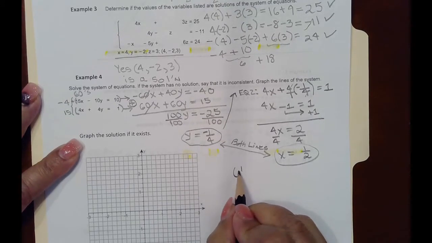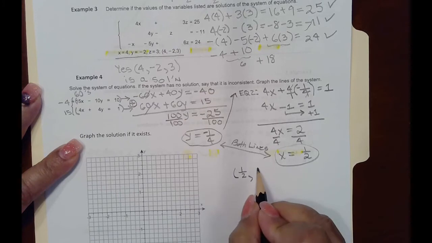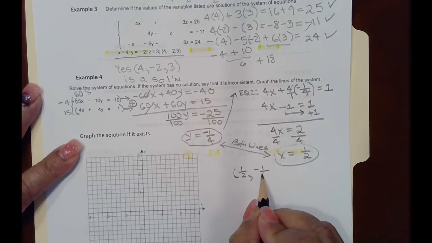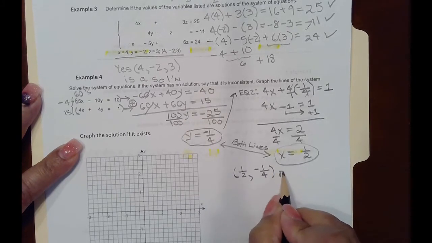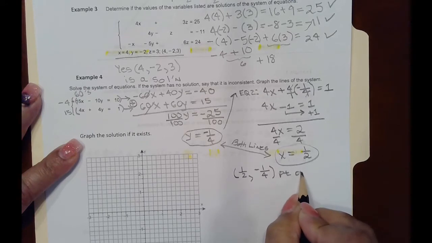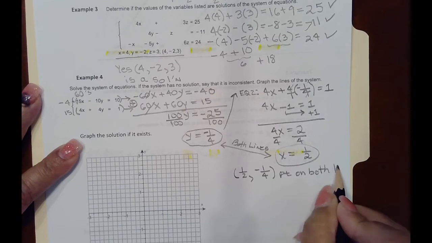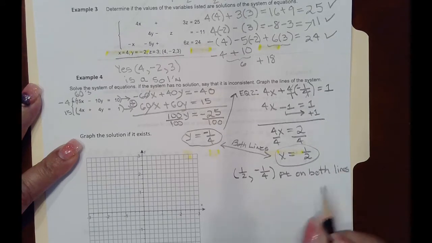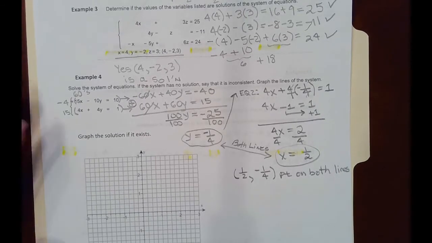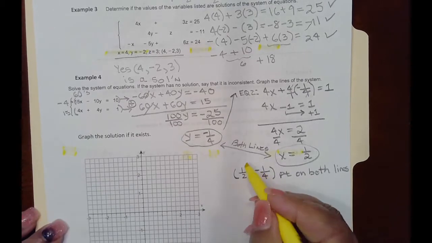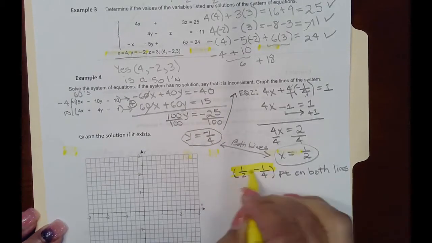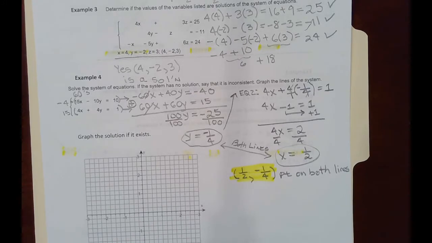So 1/2 your x value, and negative 1/4 is a point on both lines. Okay, so we'll make sure to remember that. It also represents the solution. The solution is a point that's on all the lines in the system.